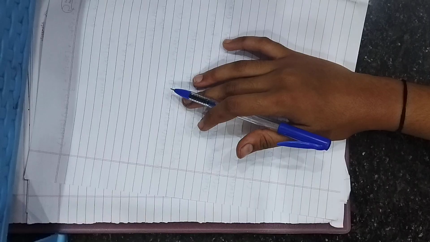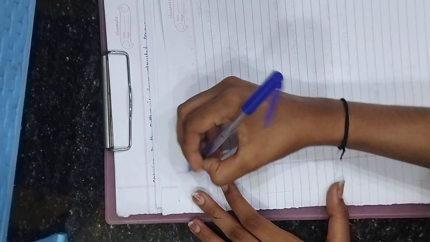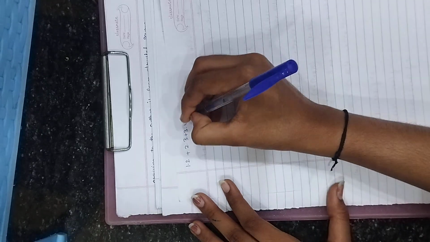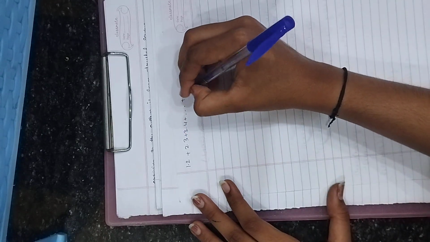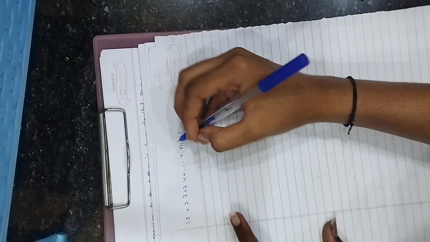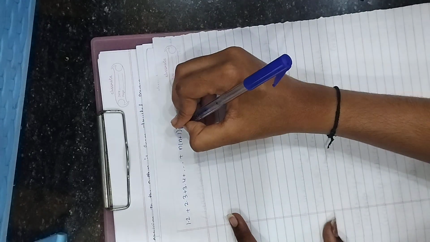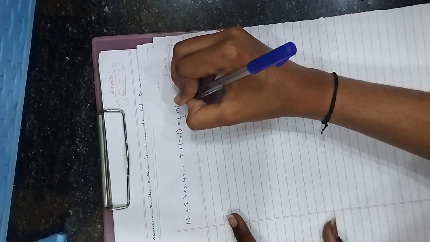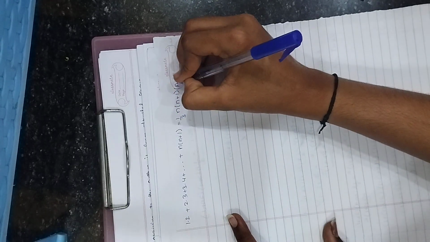Third question again you have 1.2 plus 2.3 plus 3.4 plus ... plus n into n plus 1, equals 1 by 3 n into n plus 1 into n plus 2. So this is your question.